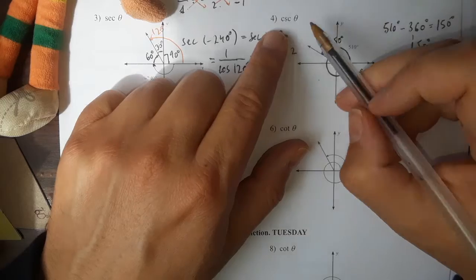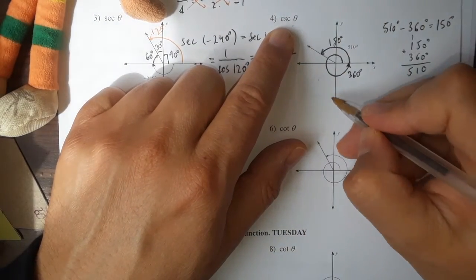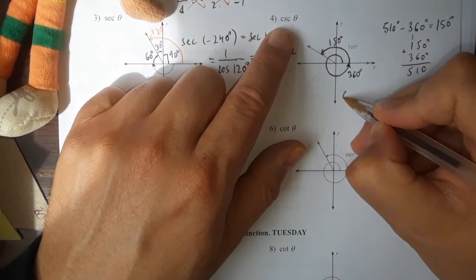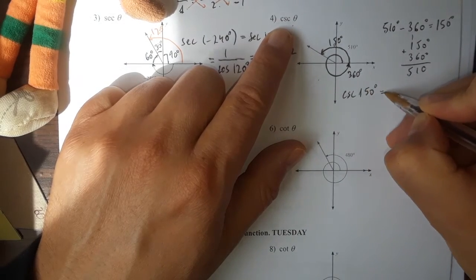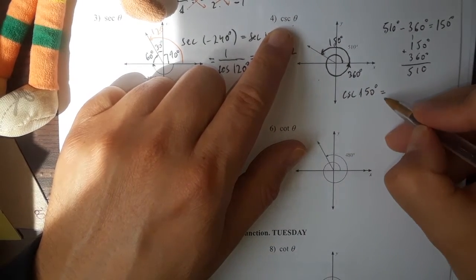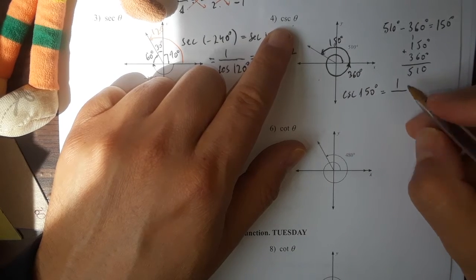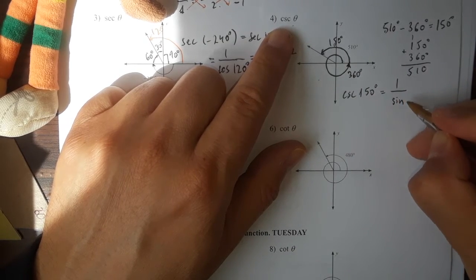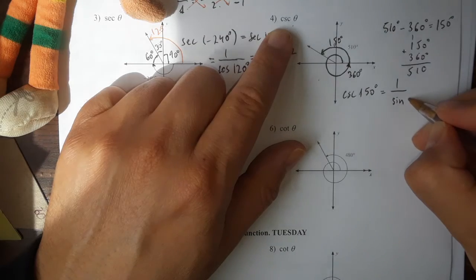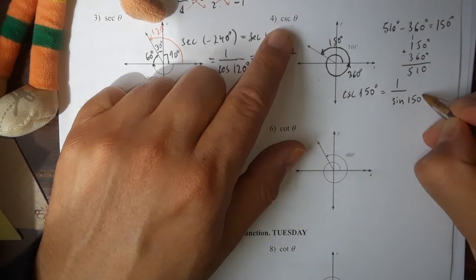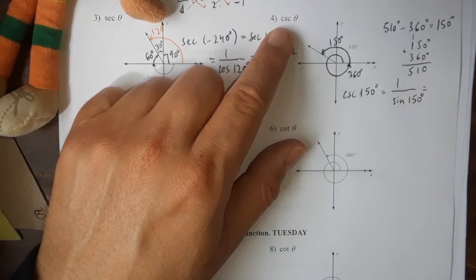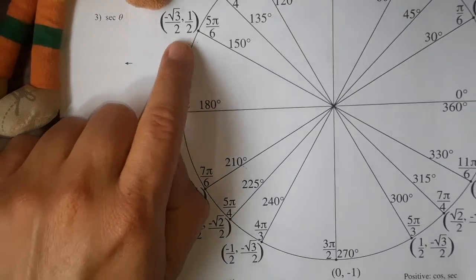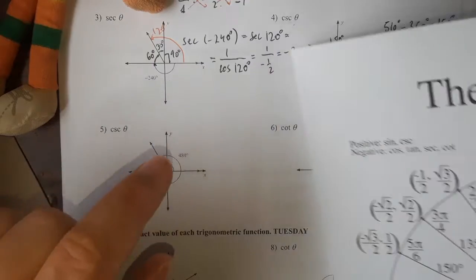Cosecant of 150 is going to be 1 over sine of 150, and for 150 the sine is the second one, that's 1/2.